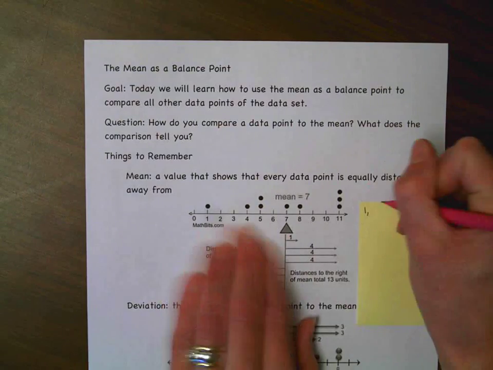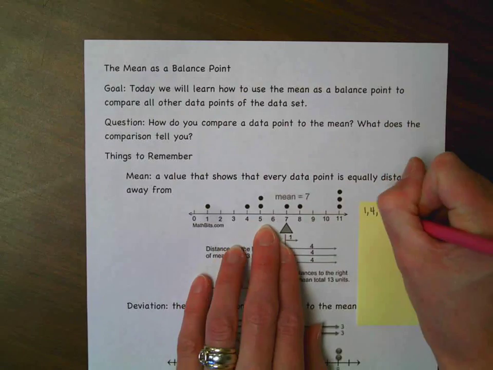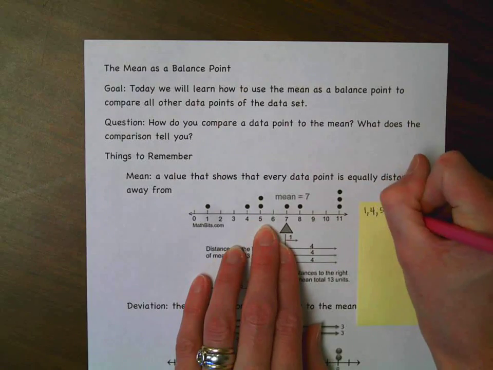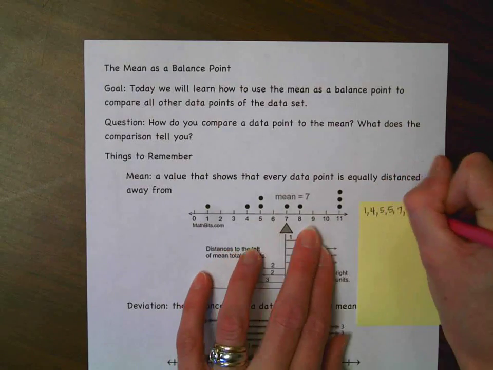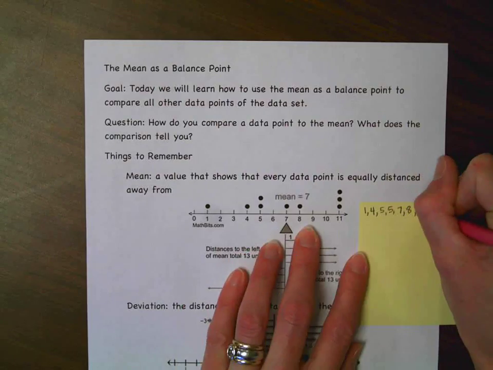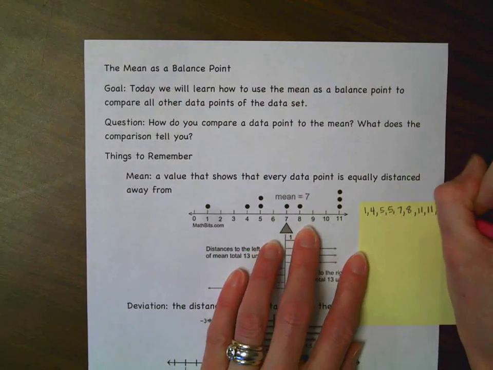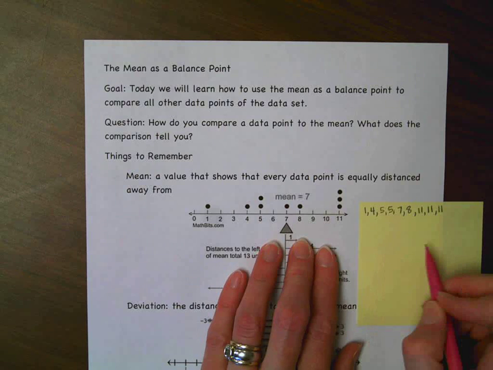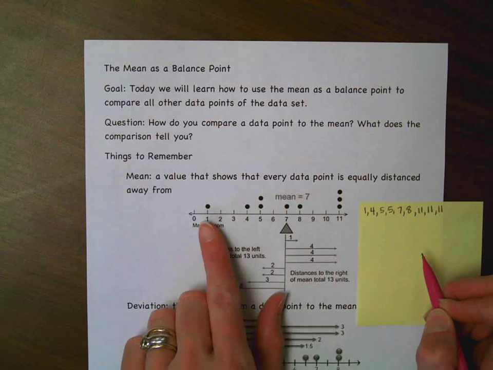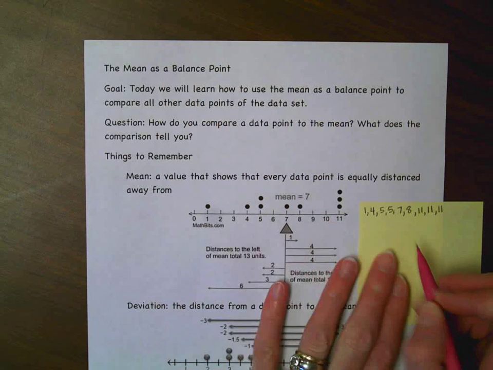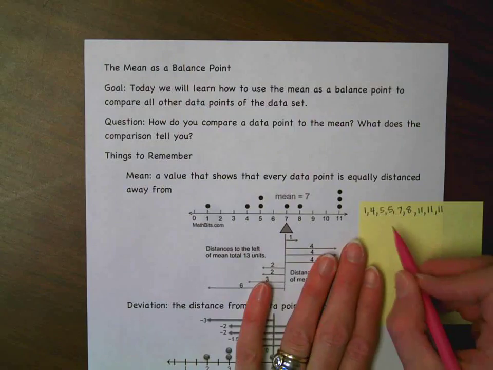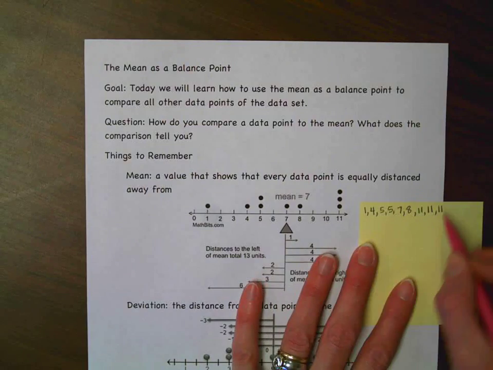So we have a 1, we have a 4, we have 2 5s, we have a 7, we have an 8, and we have 3 11s. Does everybody see why this is what we have? Because that's what our dot plot shows us. So basically you're supposed to add all of those together.